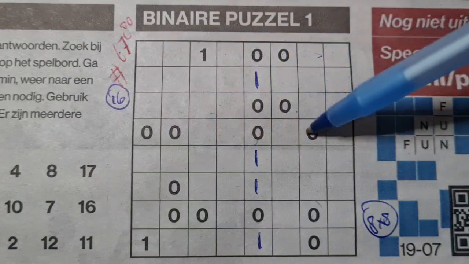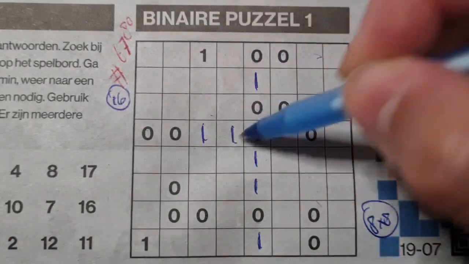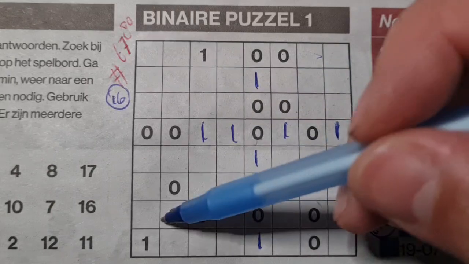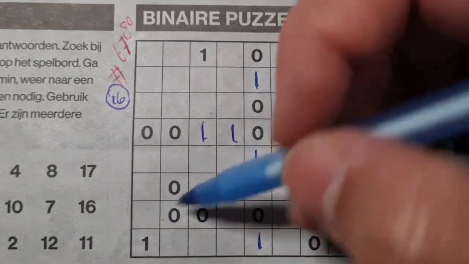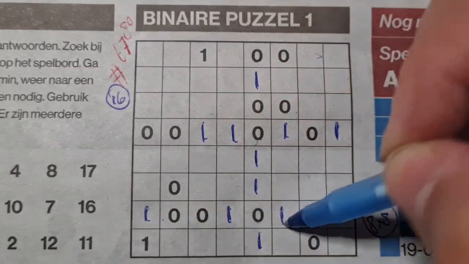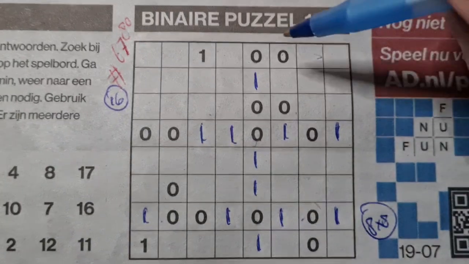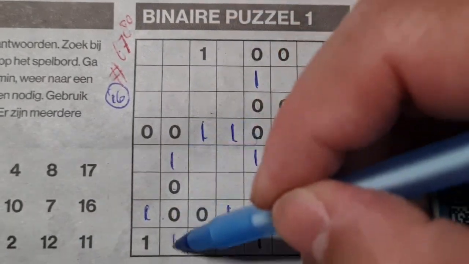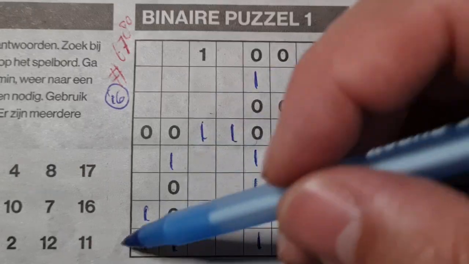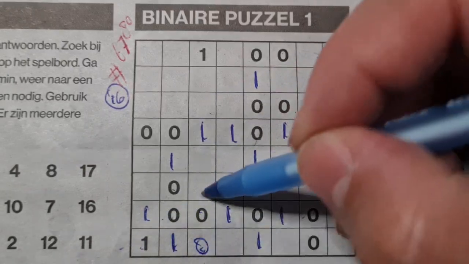We have here 4 O's, so the rest are ones. We have here 4 O's, so the rest are ones. Double 1, here no, there no. Double O, here 1, there 1.